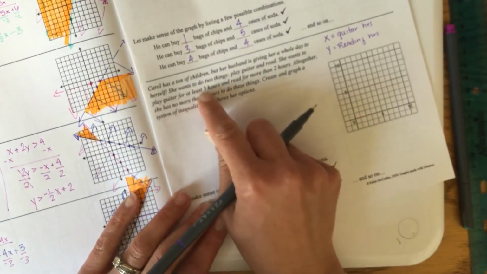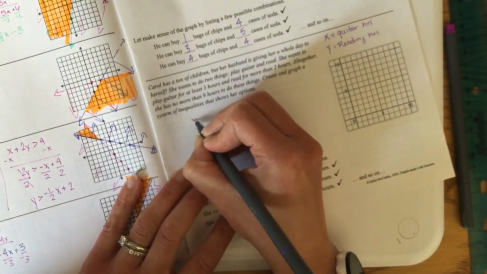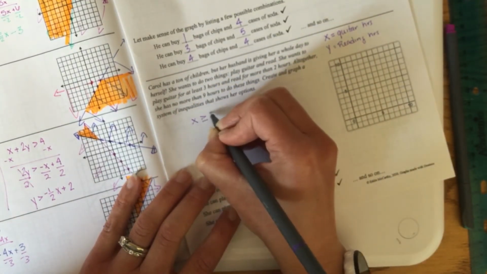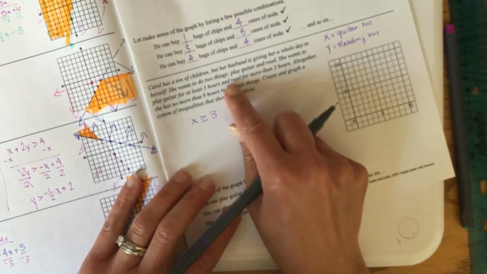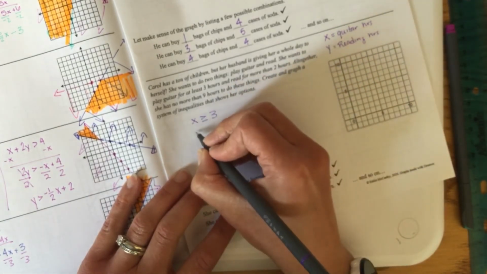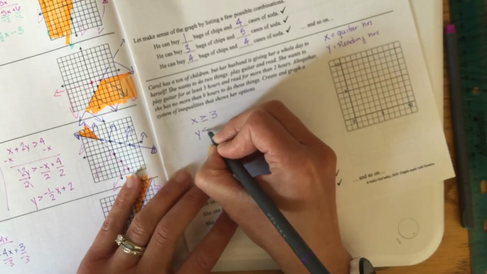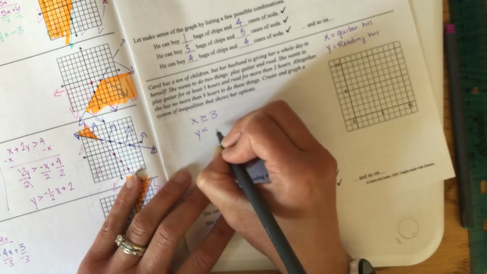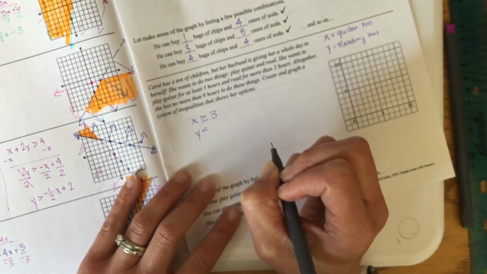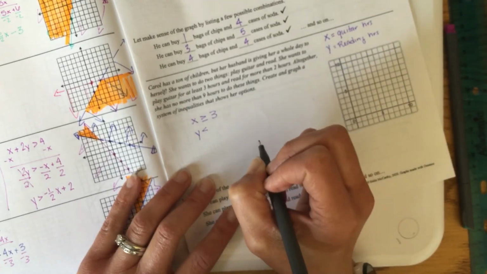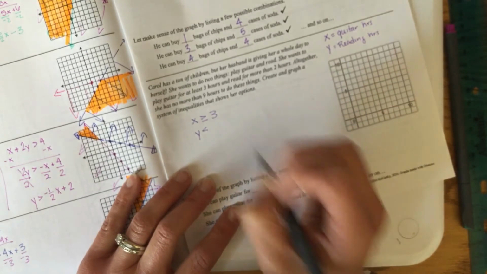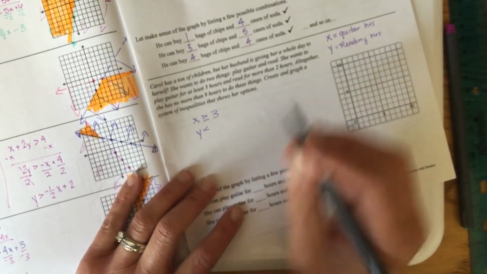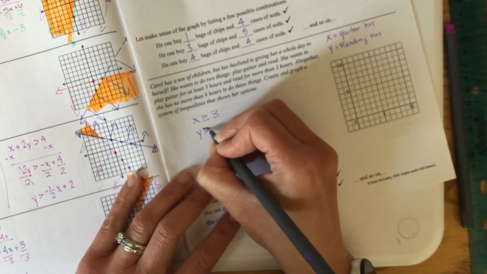She wants to play guitar for at least 3 hours. So this one has to be greater than or equal to 3. And she's going to read for more than 2 hours. Sorry, I was looking at that wrong.